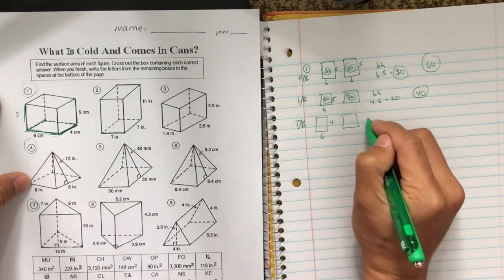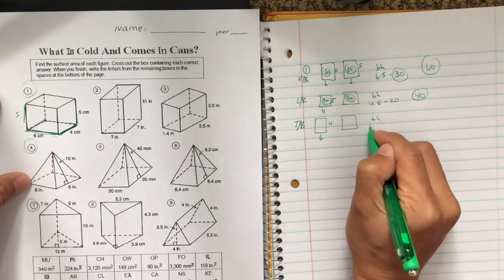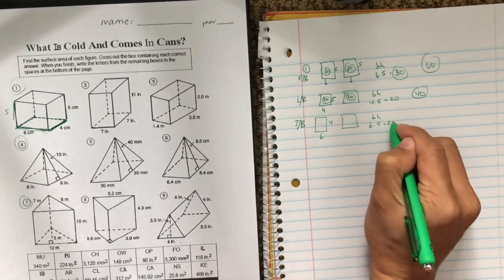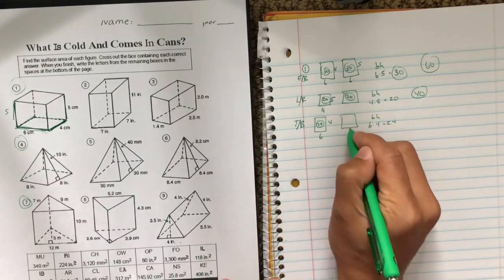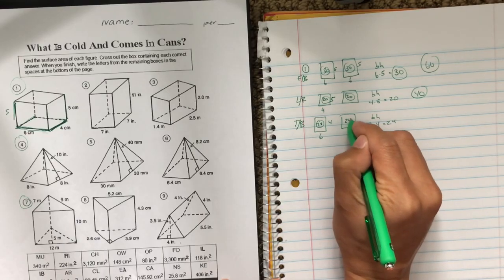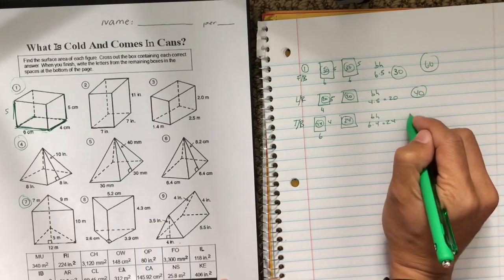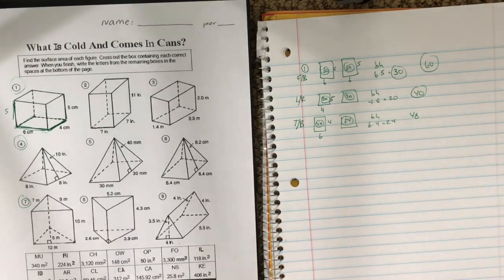So 6 and 4, base times height. 6 times 4 is 24, which means the bottom is 24, and the top is also 24. 24 plus 24, if you put it in your calculator, is 48.